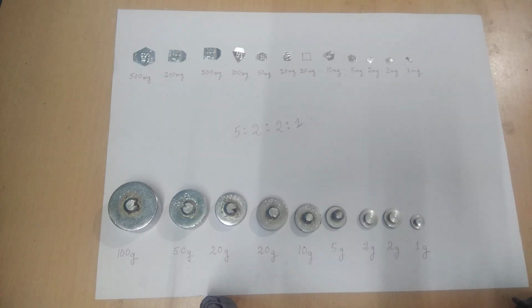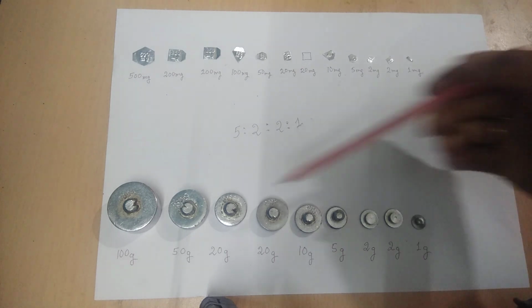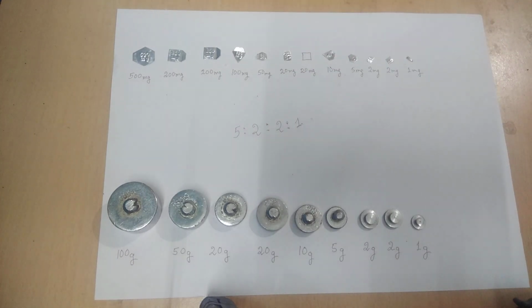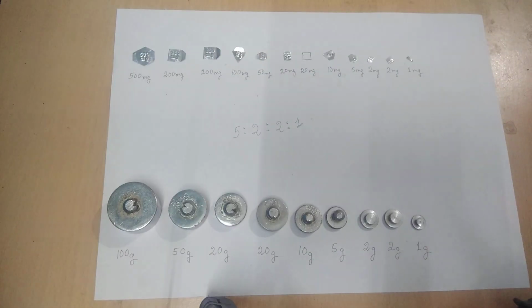5:2:2:1? Here you can say that in a good common physical balance, we can measure from 1 gram to 100 gram very accurately. Not only that, if we want to measure in fractional terms also, we can measure from 1 milligram to 500 milligram, right?